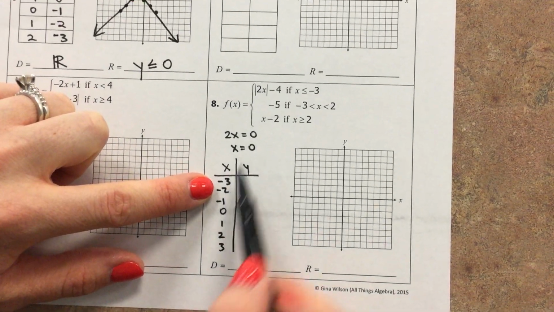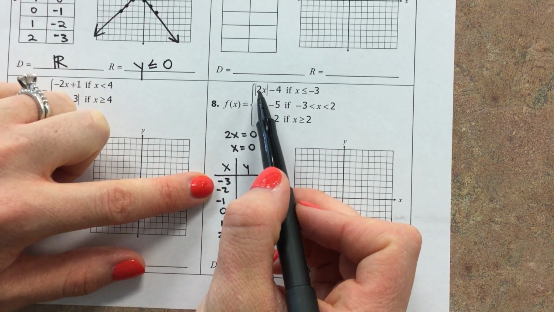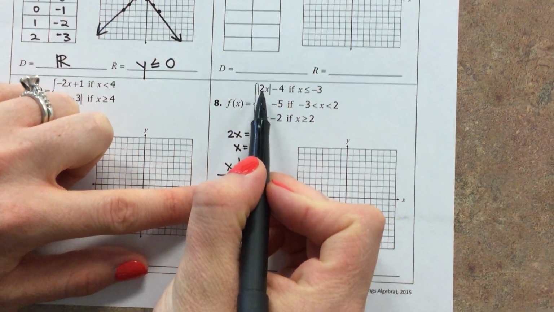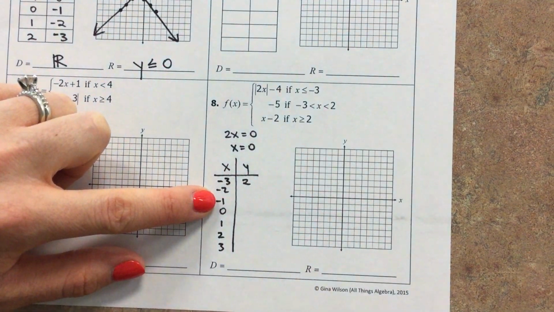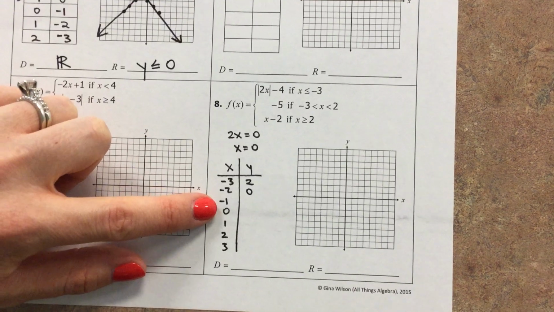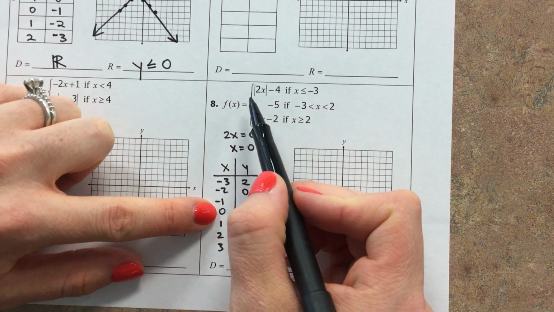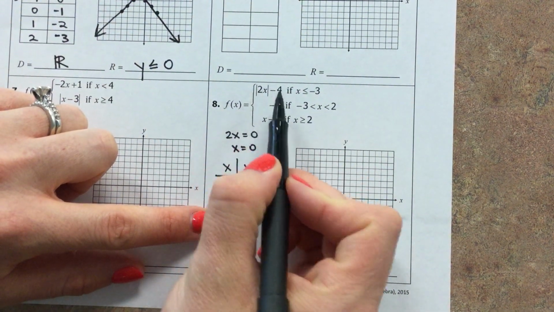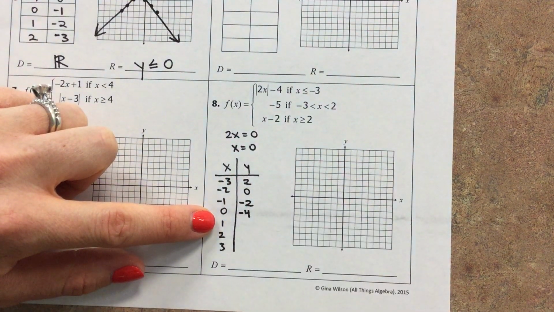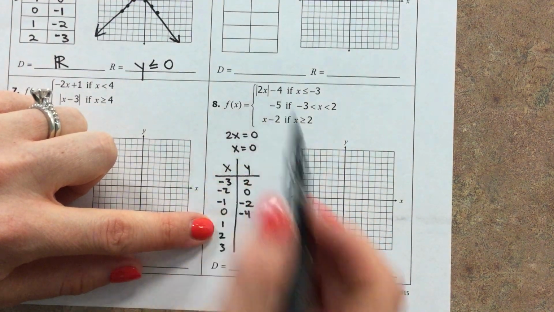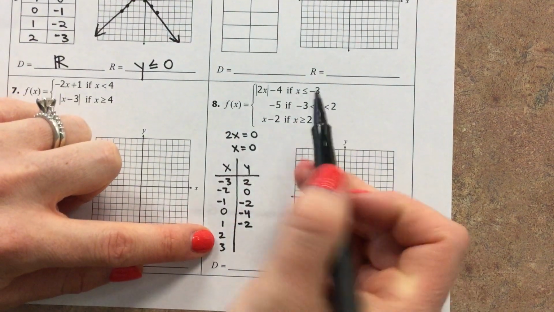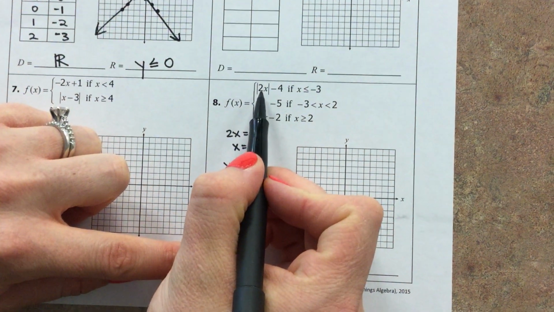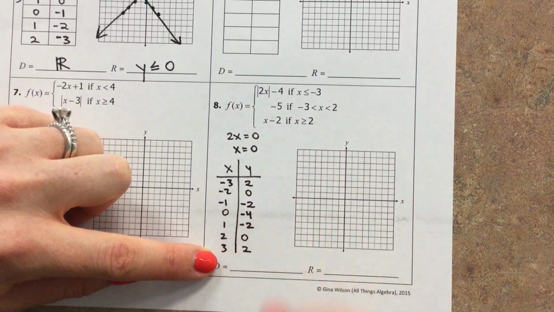So now plug these in here. -3 times 2 is -6. Absolute value is 6. Minus 4 would be 2. Then the -2 times 2 is -4. Absolute value would be 4. Minus 4 would be 0. The -1 times 2 is -2. Absolute value is 2. Minus 4 is -2. 0 minus 4 is -4. 1 times 2 is 2. Minus 4 is -2. 2 times 2 is 4. Minus 4 is 0. 3 times 2 is 6. Minus 4 is 2. So those are my points.